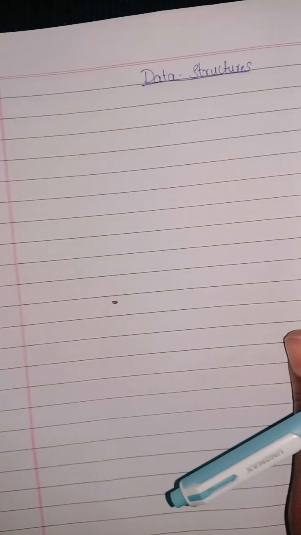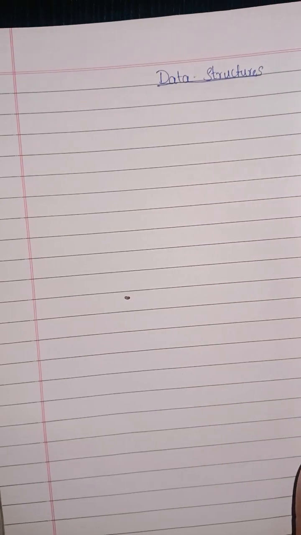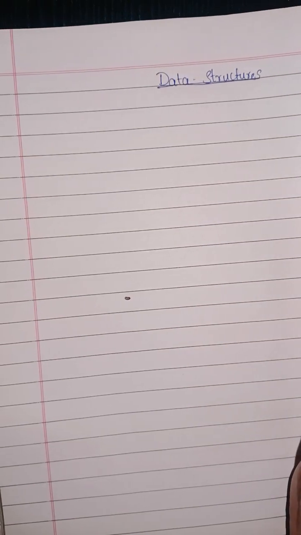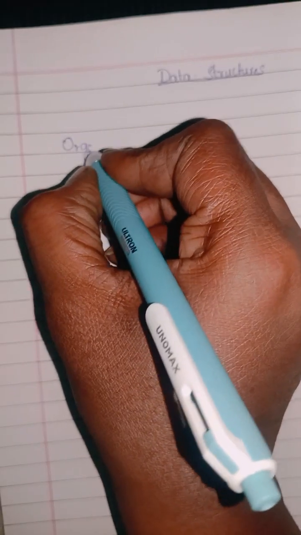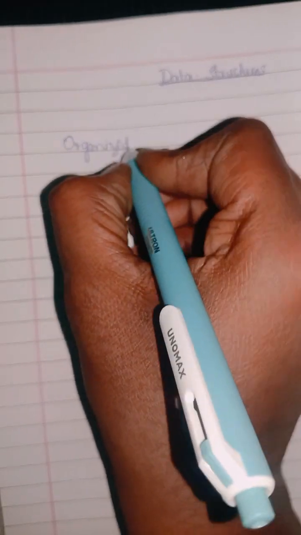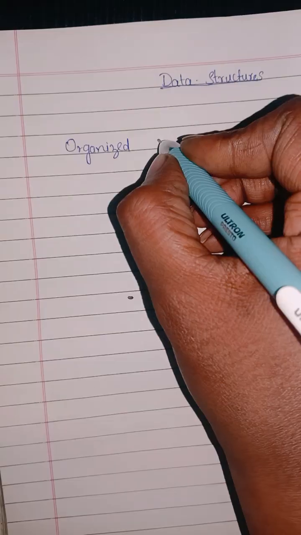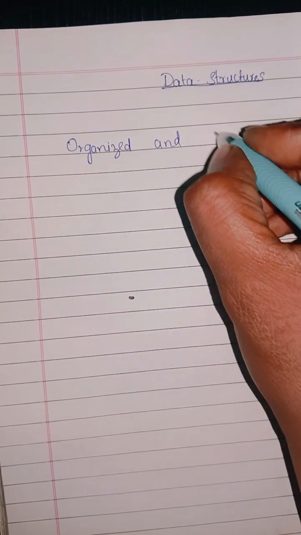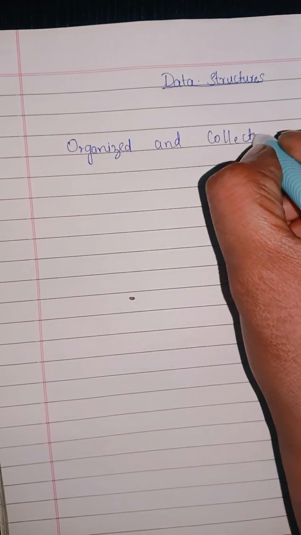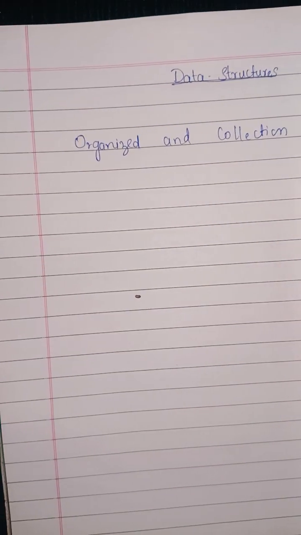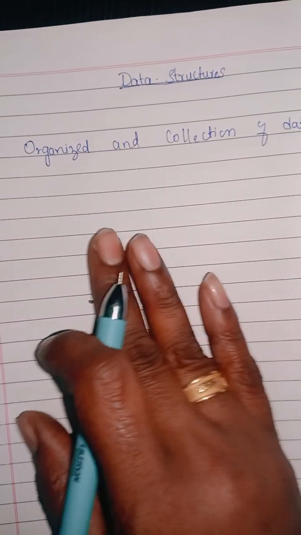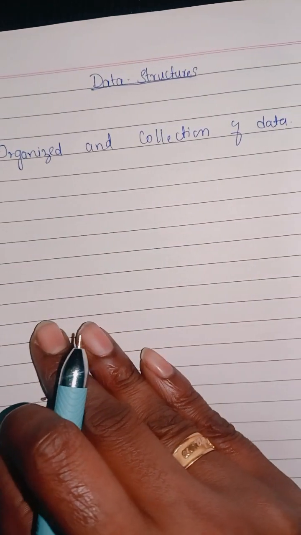So, moving on, a proper definition of a data structure. Data structure can be called an organized collection of data.